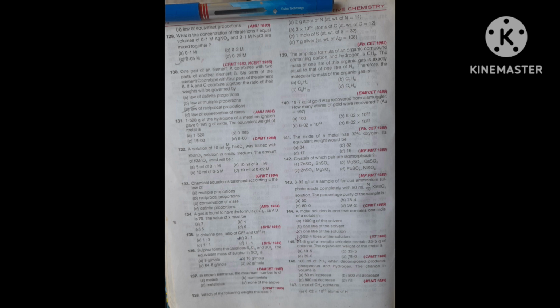M2V2 is known. Only N1 will go to the right side. Then by cross multiplication, M1V1 equals N1 upon N2 times M2V2.